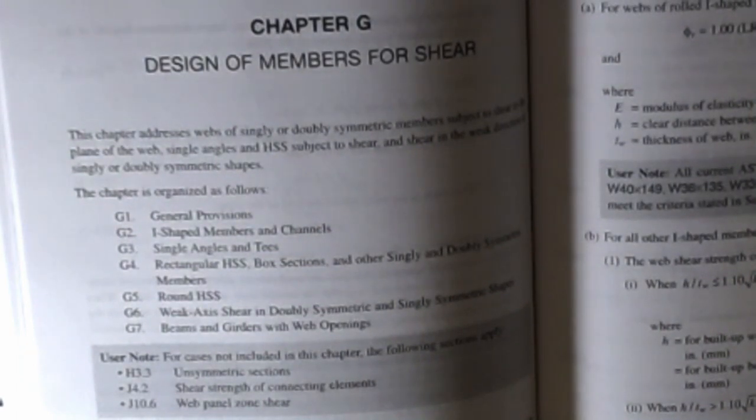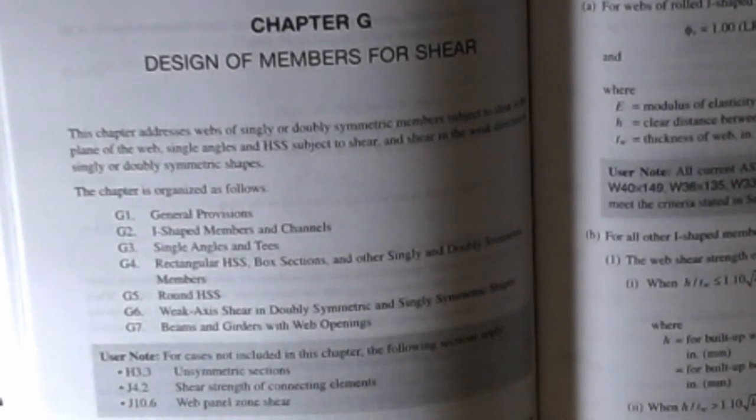All right, welcome back. The topic that we'll be covering in the video today is the design of members for shear. In particular, for most steel design problems in a normal setting, shear typically is not the controlling scenario for our design. More often than not, it is flexure or a serviceability criterion involving the moment of inertia for deflections or vibrations for most normal flexural members.